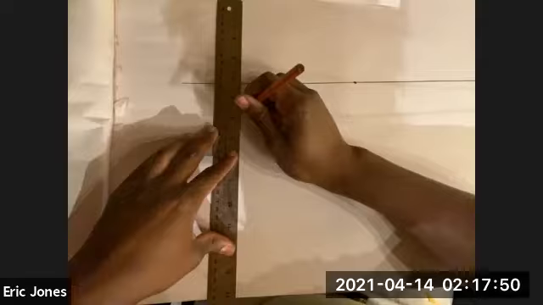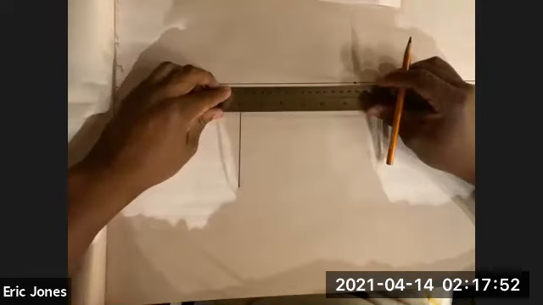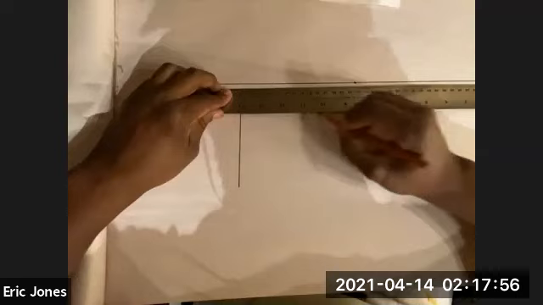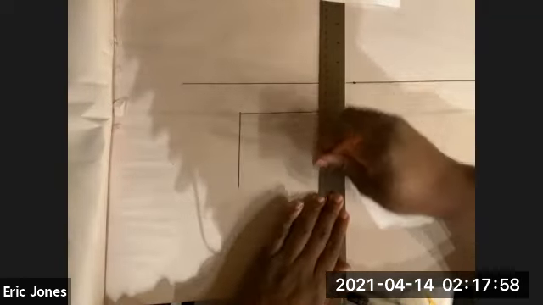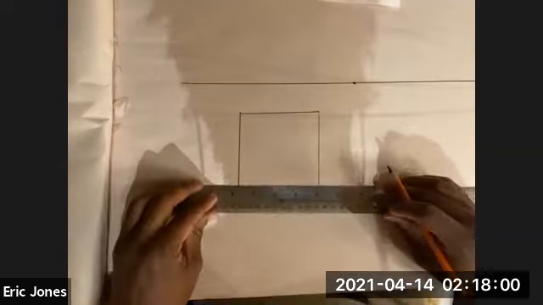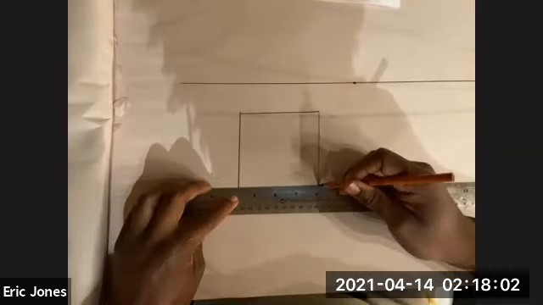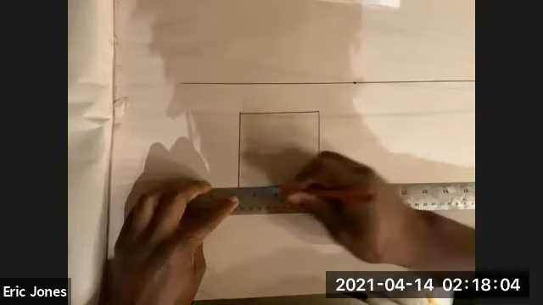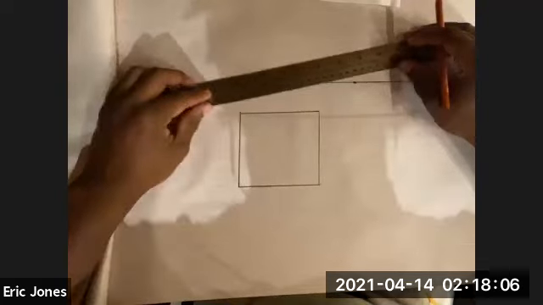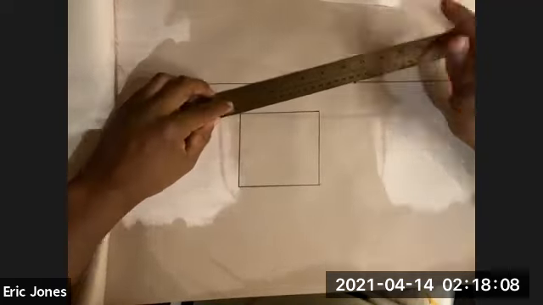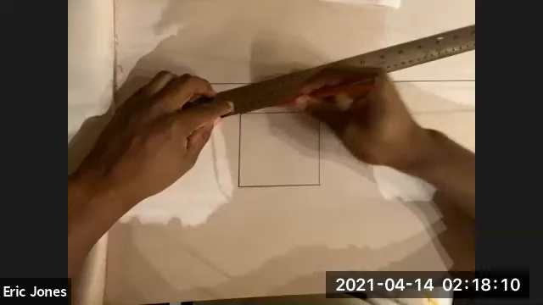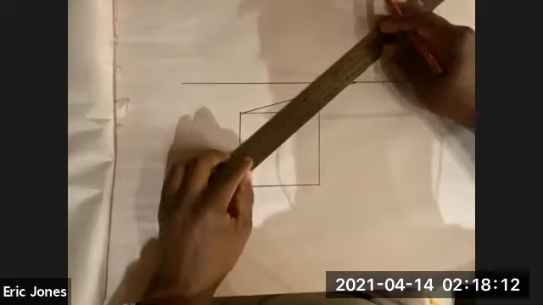All right, so what you do is you create a box or a square. And I'm using a ruler because it's necessary. And then next you draw lines to the vanishing point from the corners.